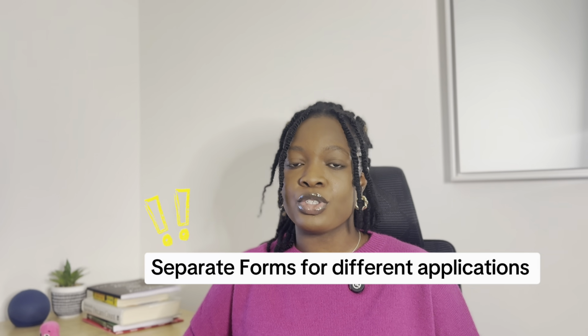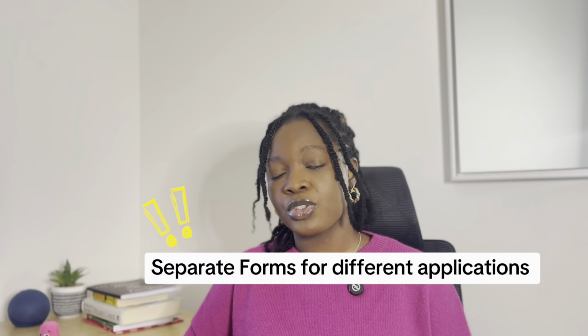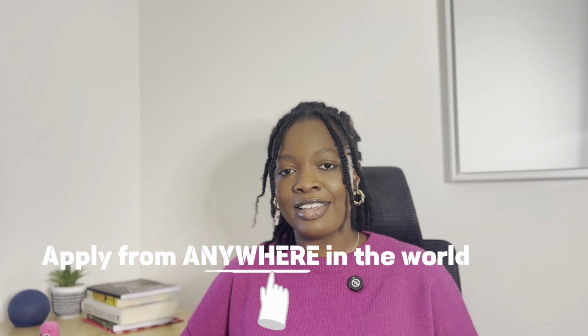Can you use the same application form for the SQE2 and SQE1 exemption? The answer to that is no. You can't use the same application form. So if you want to apply for the SQE2 exemption, you have to use a different form to then apply for the SQE1 exemption. You cannot apply for an SQE1 exemption after you have failed the SQE1. You can also apply from anywhere in the world.